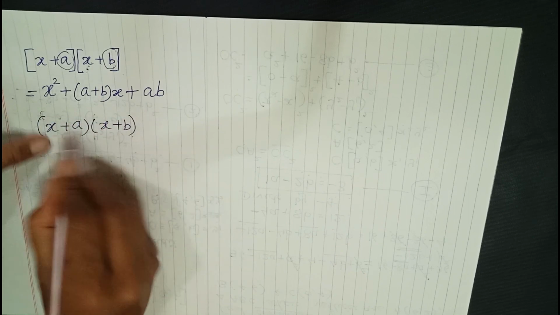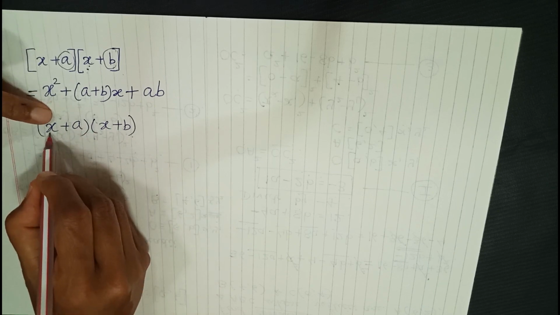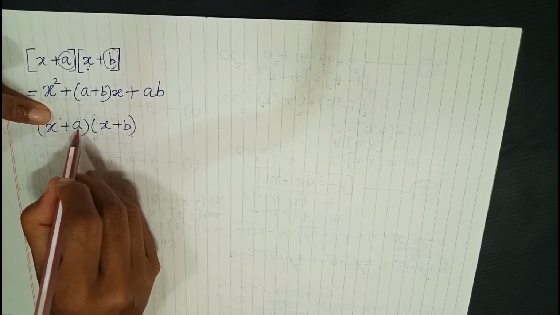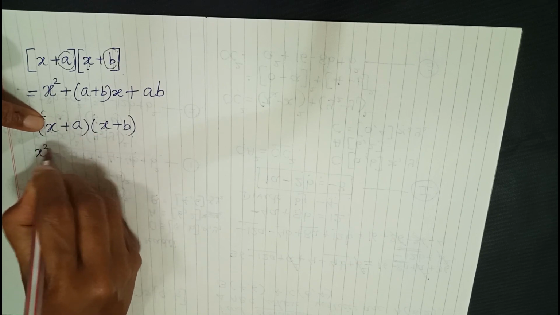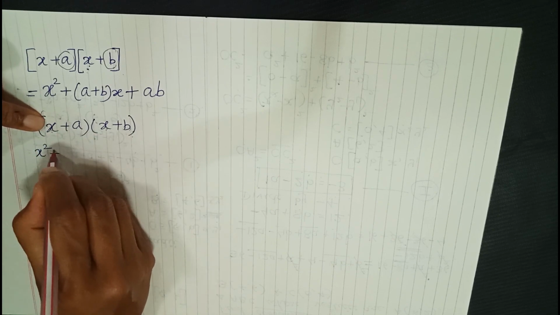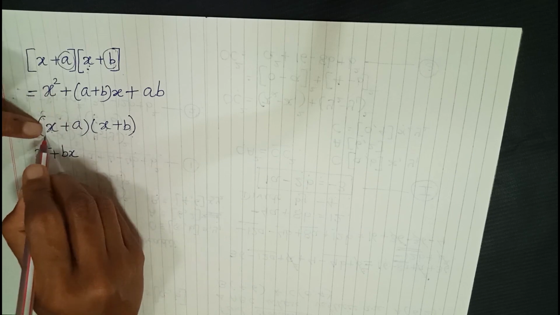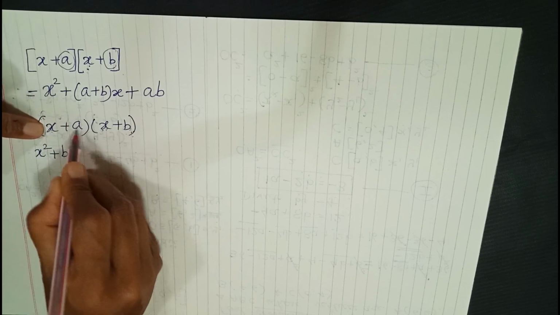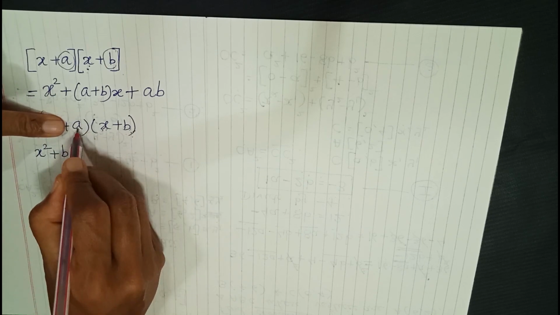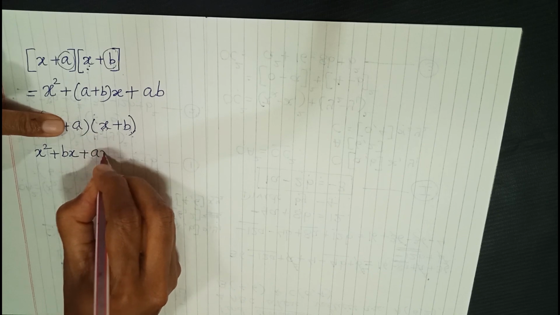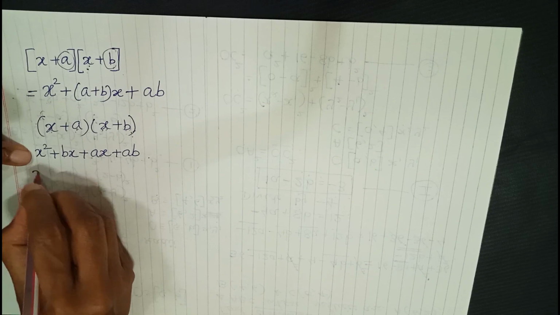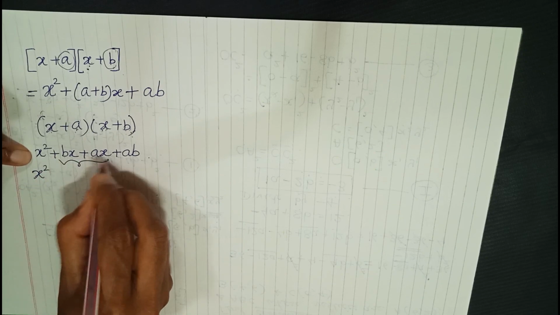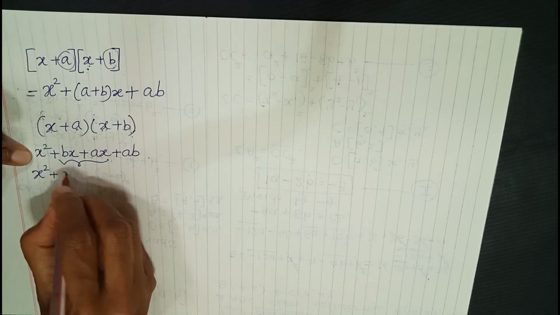You remember how to multiply two binomials, right? We multiply x with both these numbers, then a with both these numbers. So x into x, x square. X into b is bx. Now I have multiplied x with both these. Now I will multiply a with these two. A into x is ax and a into b is again ab. Now you can see I got x square. Now from these two terms we can take x common outside.